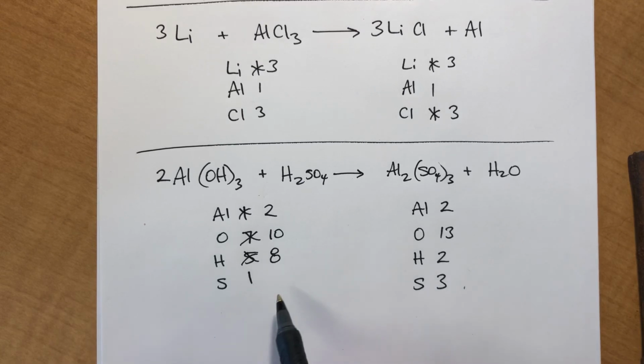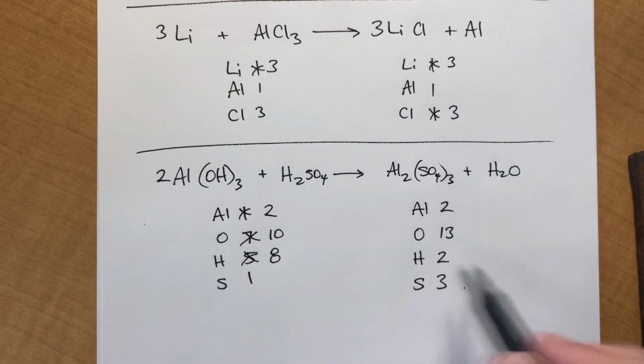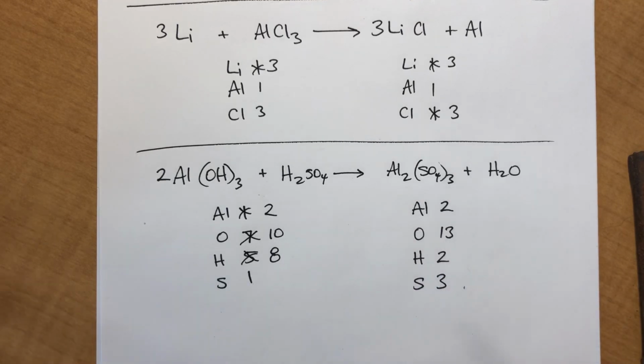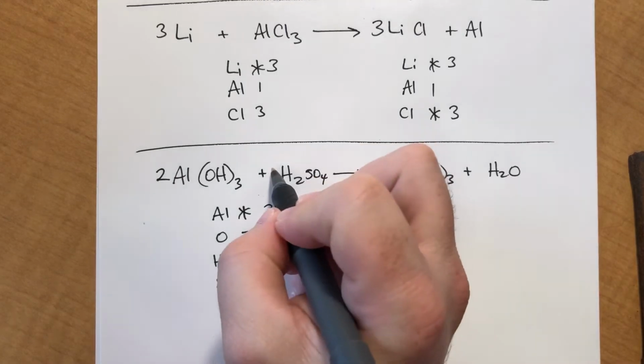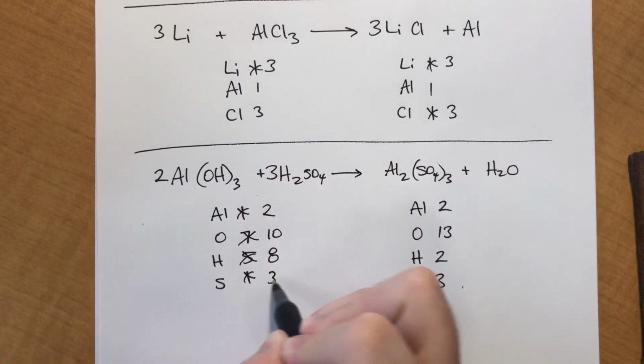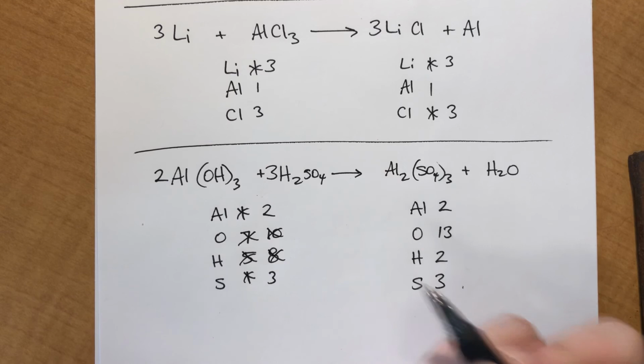I'm actually going to skip ahead and do the sulfurs now, because hydrogens and oxygens are going to change pretty much anytime we do anything, so we might as well fix everything else first. So, sulfurs, we have 3 on this side and 1 here, so we need a 3 in the front. And that screws up our hydrogens and oxygens.